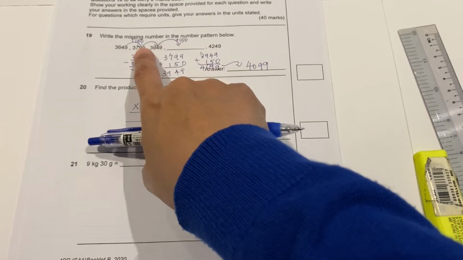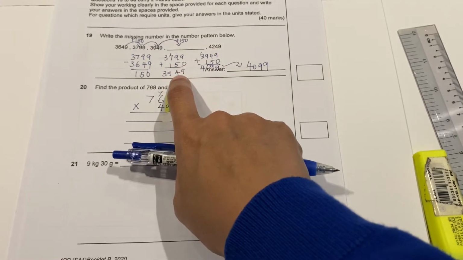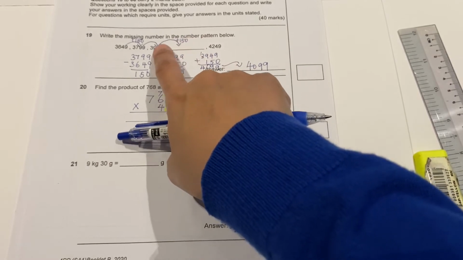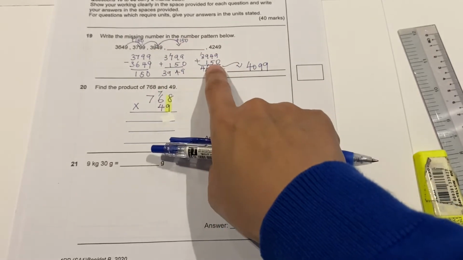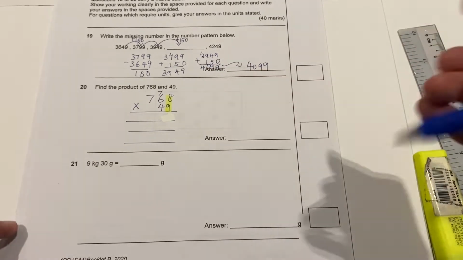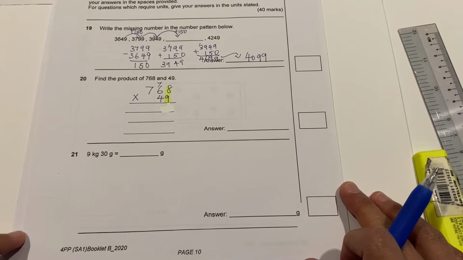So I just take this and plus 150, so you get 3,949. So how do you get this answer? Just take 3,949 plus your 150, so your answer is 4,099. All right, question 20.